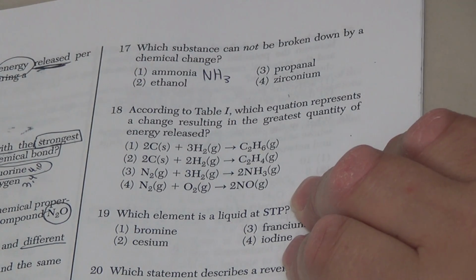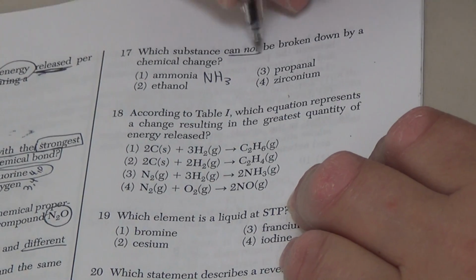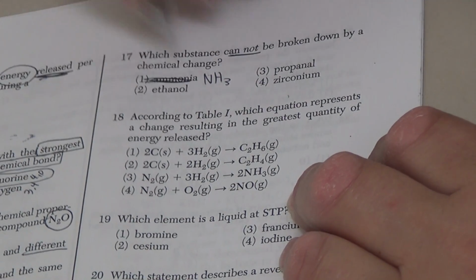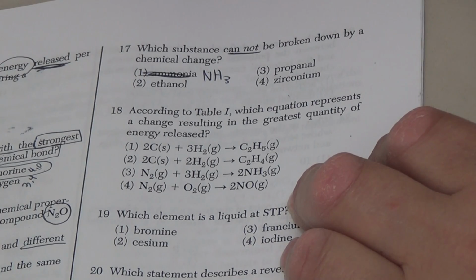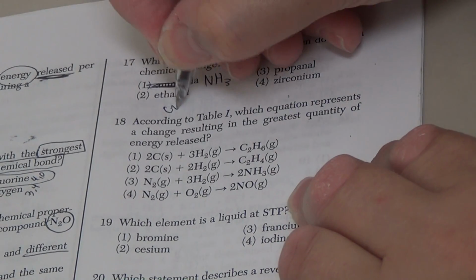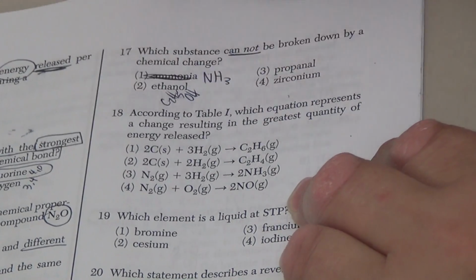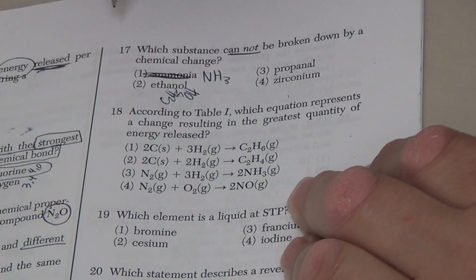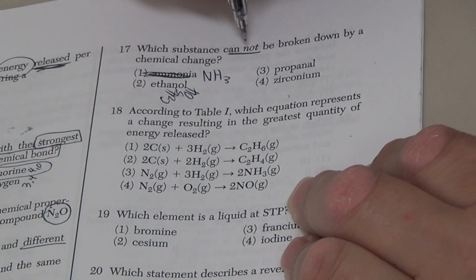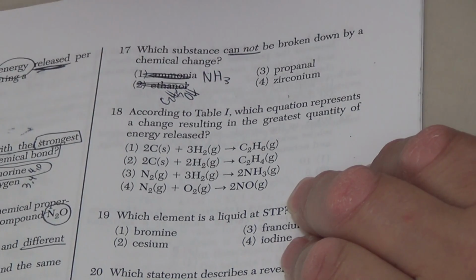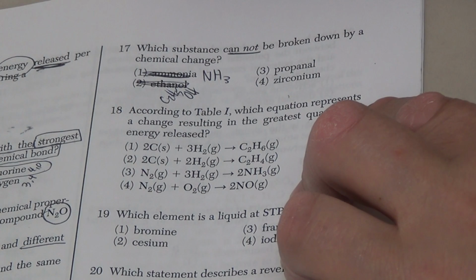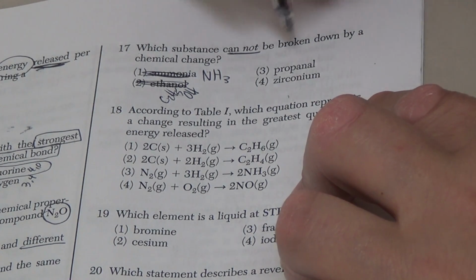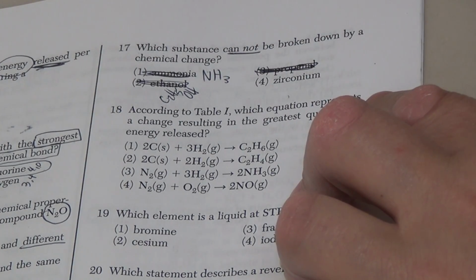Ammonia is NH3. That's a compound. It can be broken down into nitrogen and hydrogen. Which substance cannot be broken down? Not ammonia. Ethanol is ethyl alcohol, C2H5OH. That's definitely a compound. It can be broken down into carbon, hydrogen, and oxygen. Which substance cannot be broken down? Not ethanol. Propanol is an aldehyde, and once again, aldehydes are organic compounds, and compounds can be decomposed.